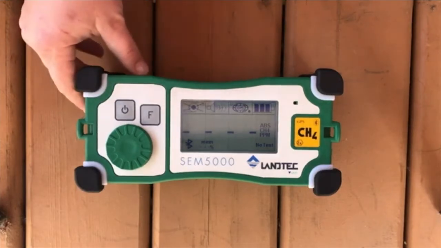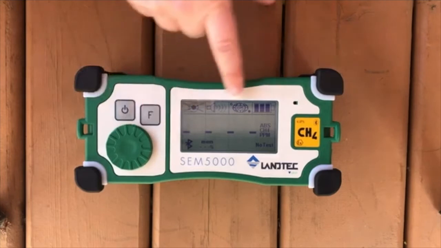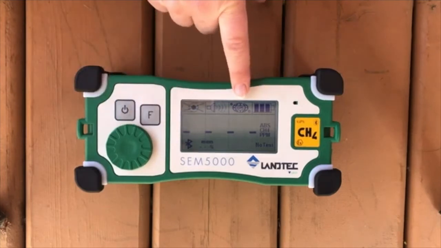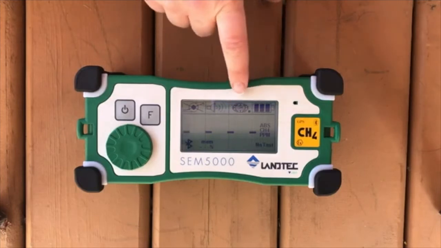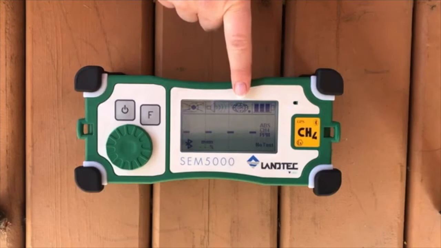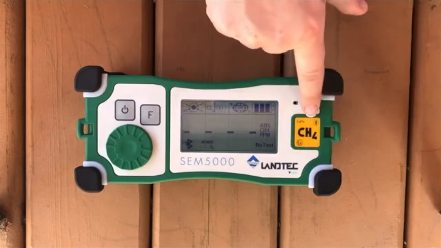So we have the unit on right now and the GPS has connected. If you see an X through this icon, it means that it's still looking for a signal. Once you see the dots going back and forth, you know that the GPS has connected. The GPS is located here in this sticker.